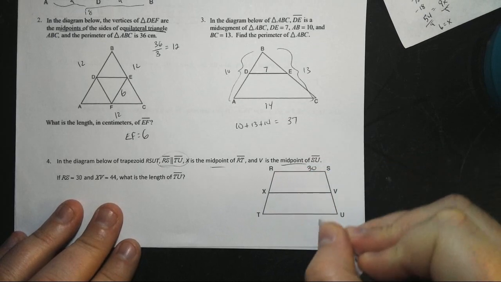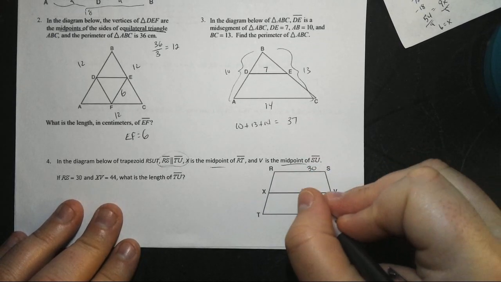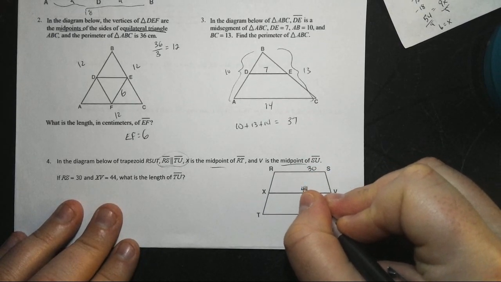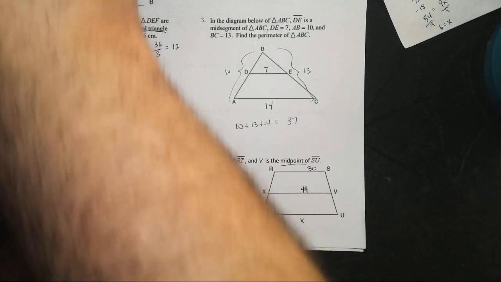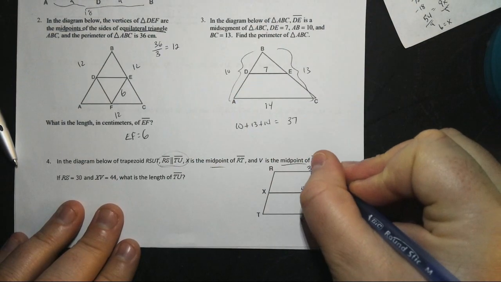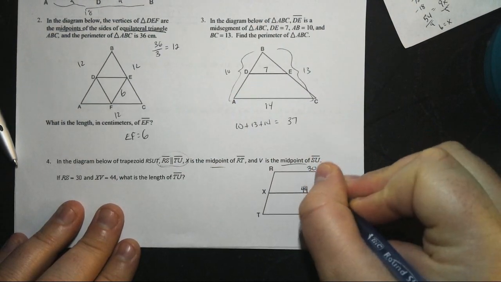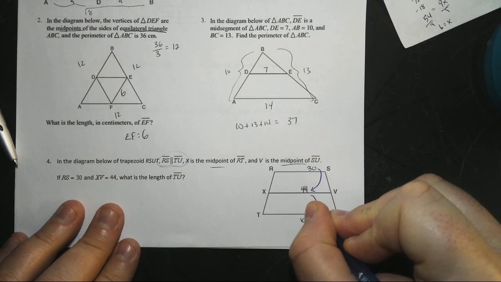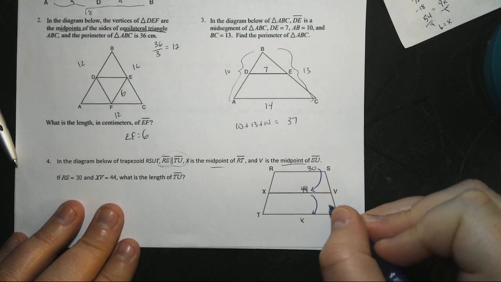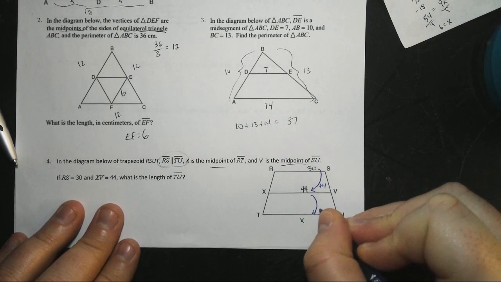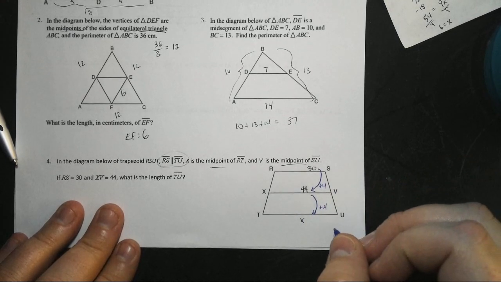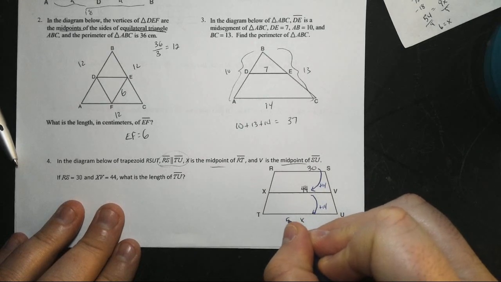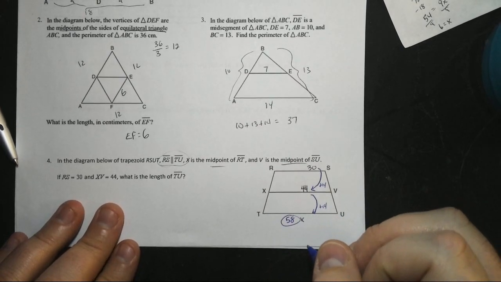So if RS is 30 and XV is 44, how do I figure out the length of this one? Here's a little leapfrog tip that I like to use: however you get from one base to the midsegment, you have to do the exact same thing to get from the midsegment to the other base. So if I have to add 14 to get from there to there, I have to add 14 to get all the way down to here. If I add 14 to 44, I will get 58, and that's my answer.